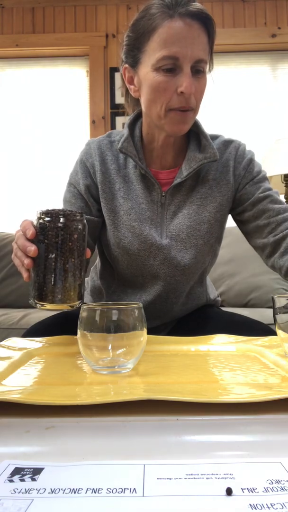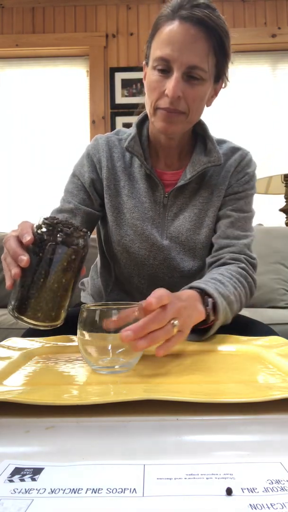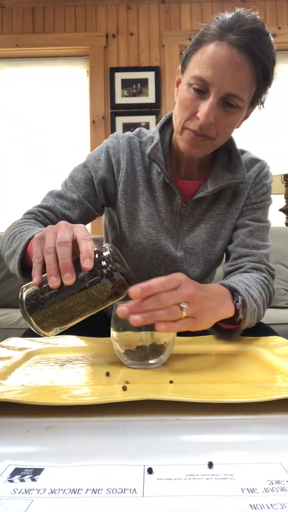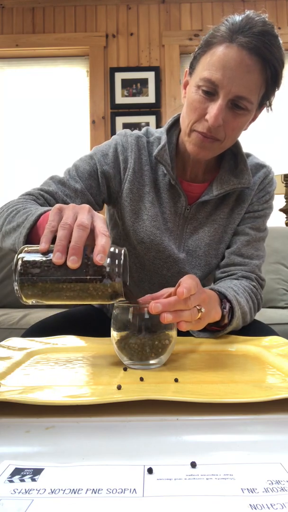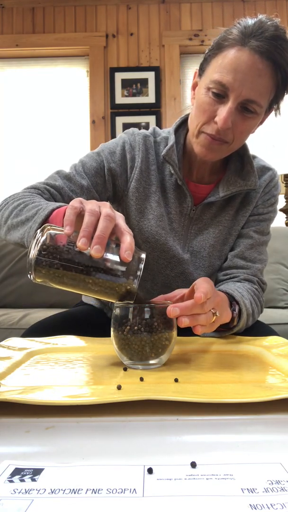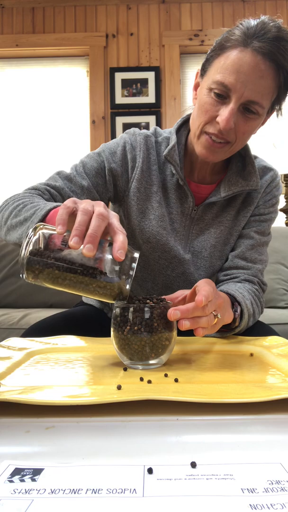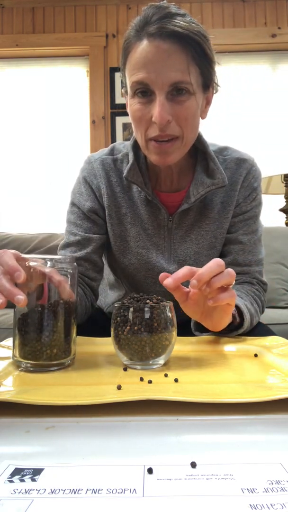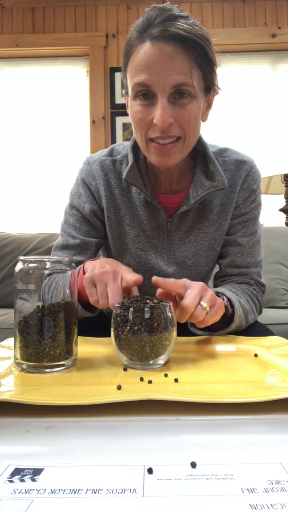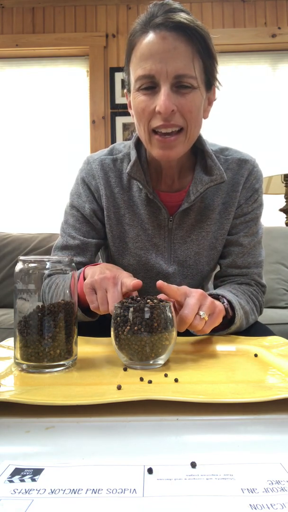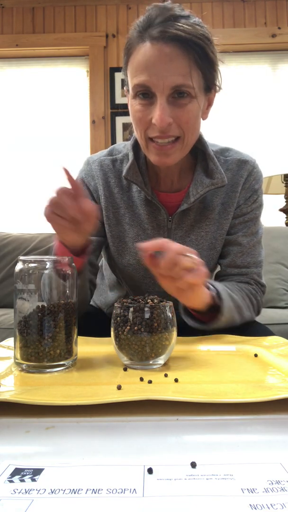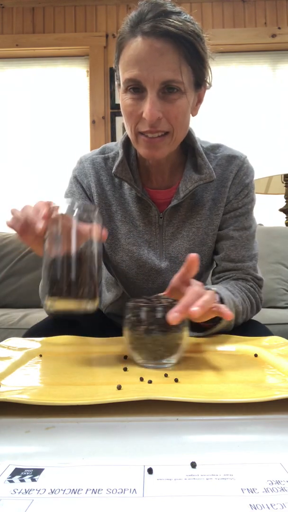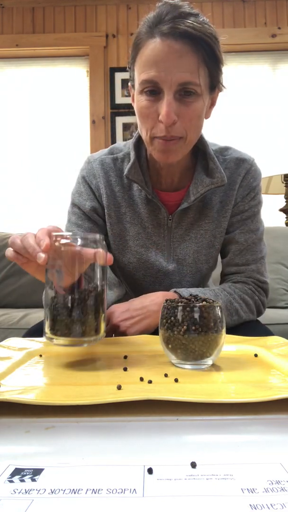Get my other ones out of the way. Here we go. Oh no, I couldn't fit them all, could I? So what does that mean? That means that this glass has a lower capacity than this glass. This glass has a higher capacity.